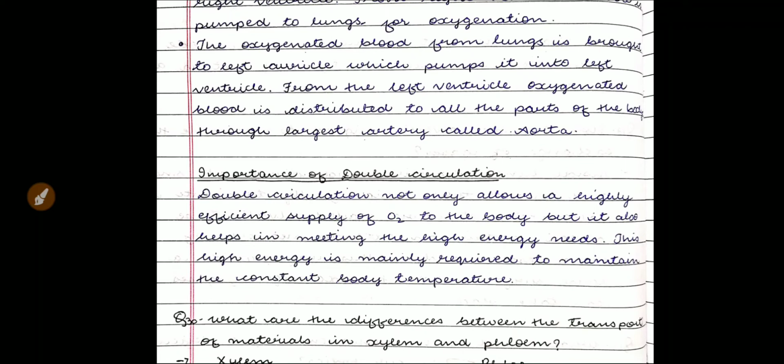Importance of double circulation. Double circulation not only allows a highly efficient supply of oxygen to the body, but it also helps in meeting the high energy needs. This high energy is mainly required to maintain the constant body temperature.